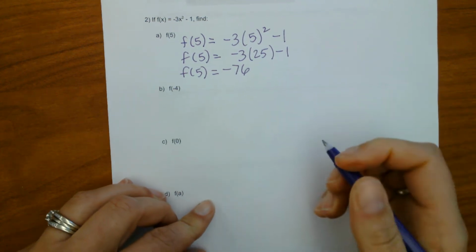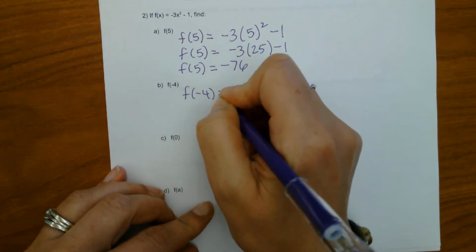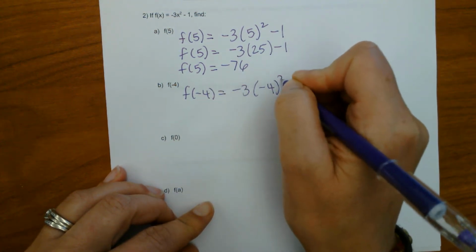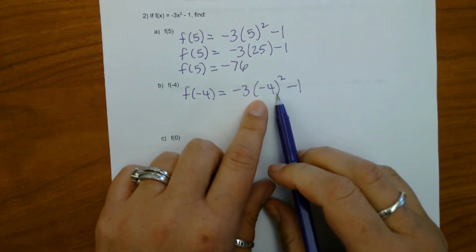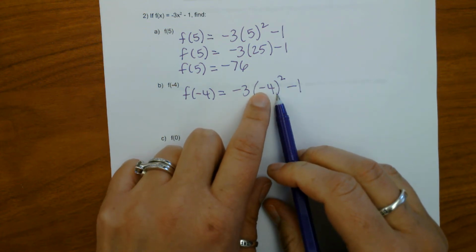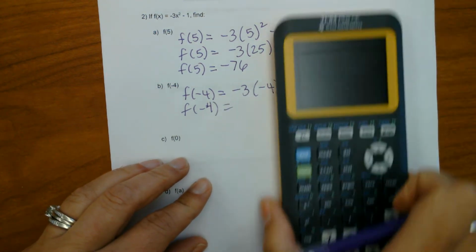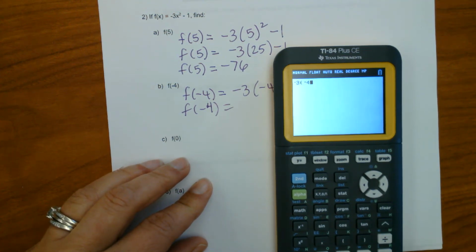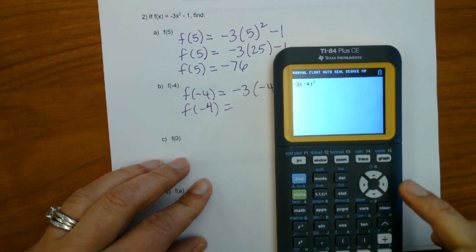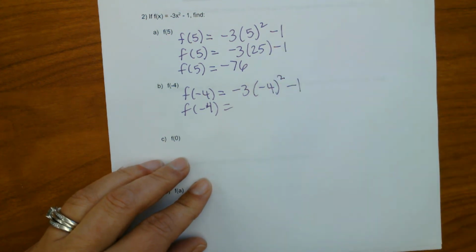Okay, next, f of negative 4. So we're going to input negative 4: negative 3 times negative 4 squared minus 1. When you do this in the calculator, it is imperative you put the parentheses around the negative as well. Here is my calculator. Negative 3, parentheses, negative 4, end parentheses, squared, over arrow, minus 1, and we get negative 49.